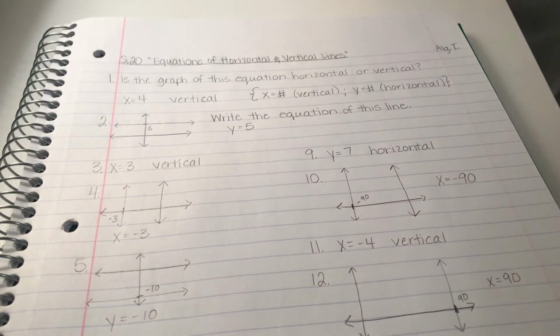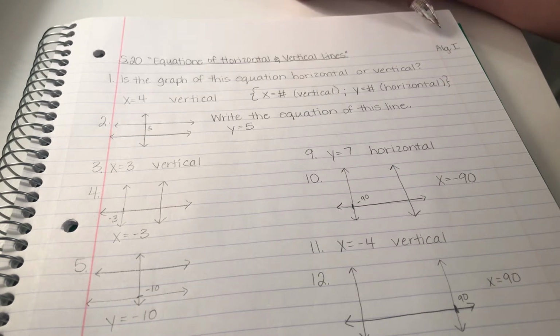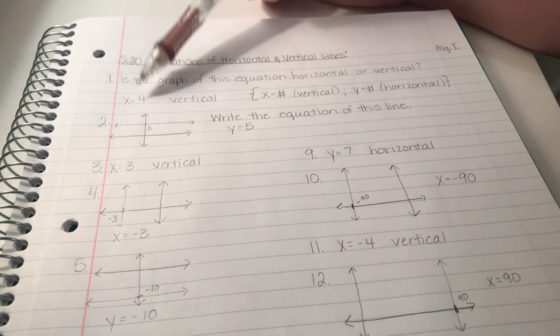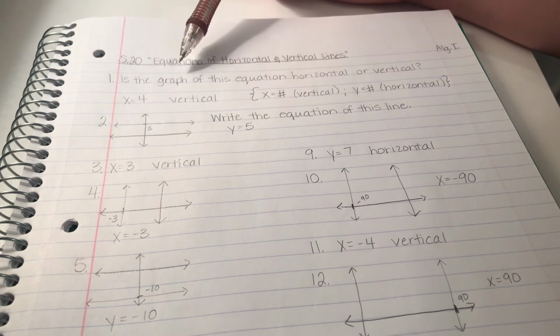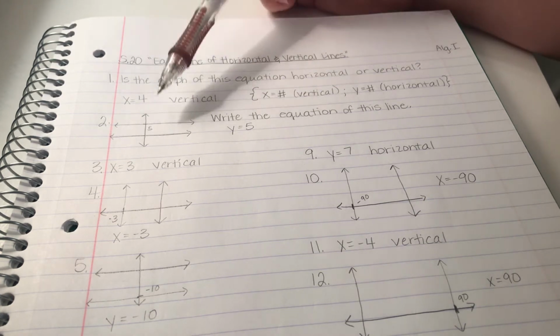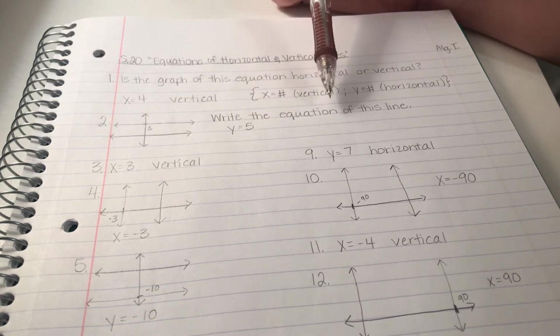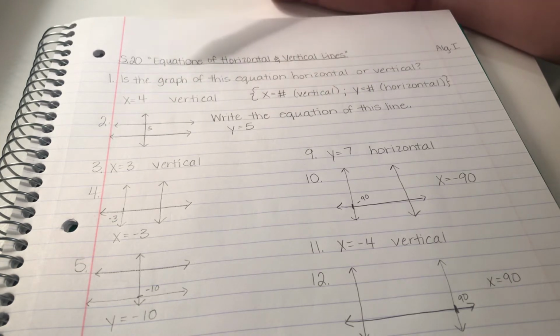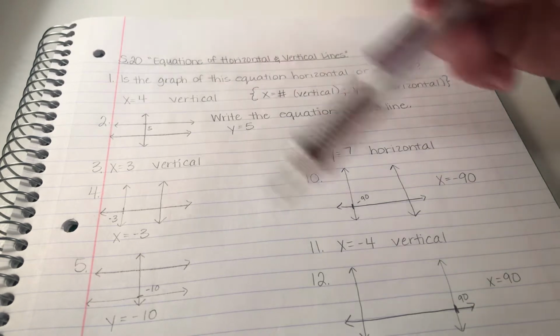This tutorial is for section S20, Equations of Horizontal and Vertical Lines, Algebra 1. In this section, they can ask you two different kinds of problems. They may give you the equation of a line and ask you, is the graph of this equation horizontal or vertical? Or they may give you a graph and ask you to write the equation of the line.